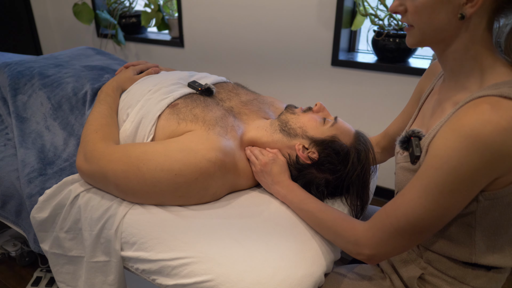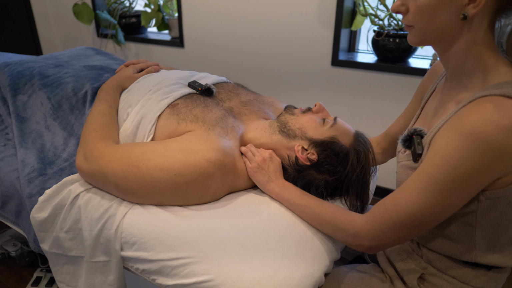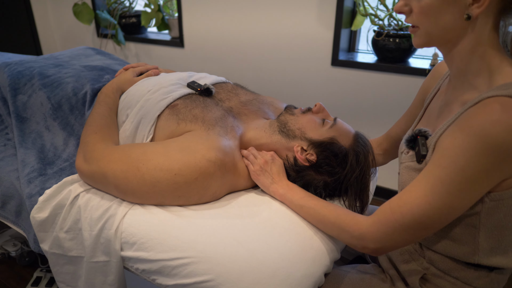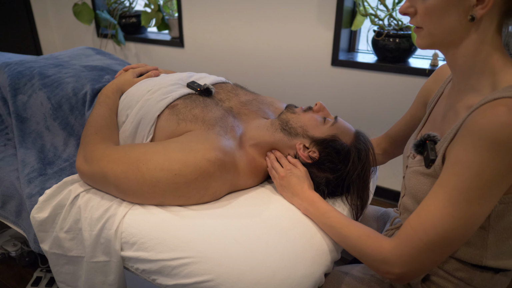But this is also a sensitive area, so you don't want to use too much pressure because that might cause some very sharp nerve sensations down the arm or up the neck.